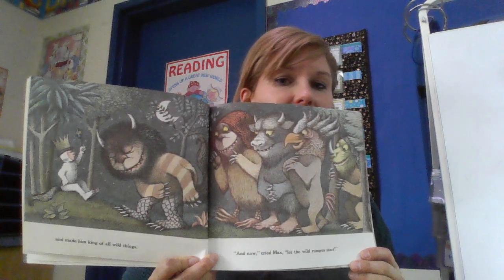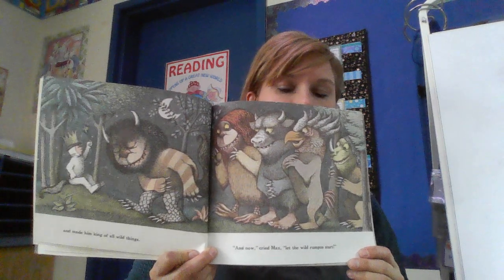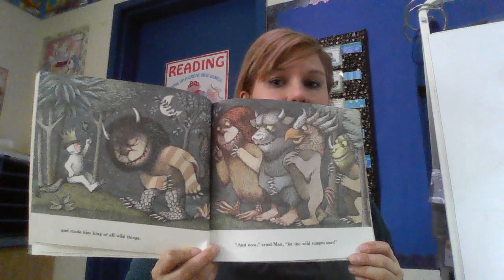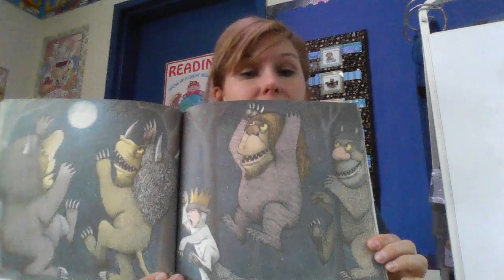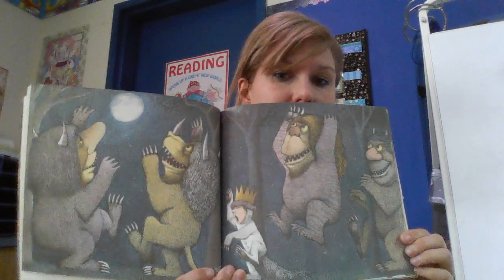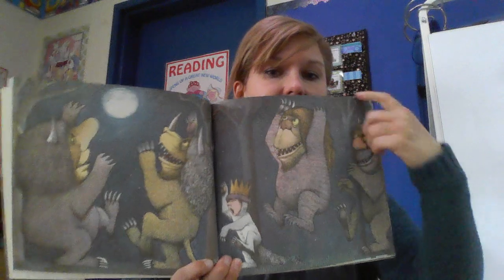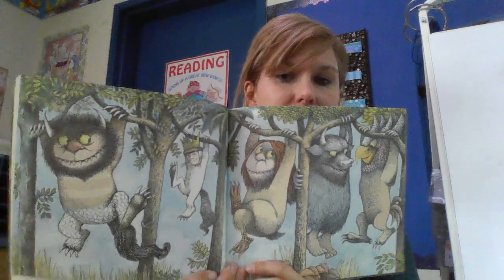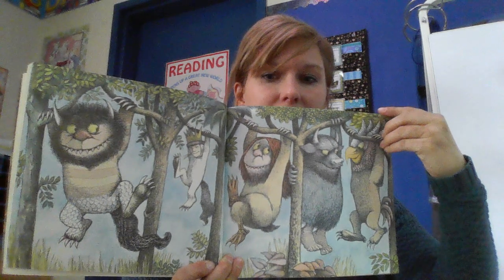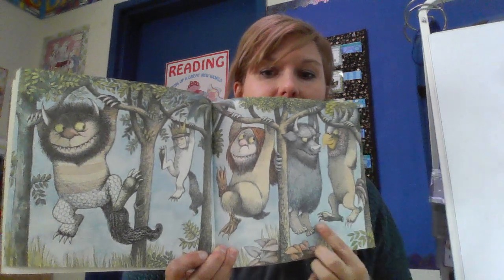And notice that they're all nice. They're happy. They're smiling. They're not scary. They're very unique creatures, though. That's why it's going to be fun for us to create our own wild things. Now they're having a wild rumpus for the night. Looks like they're singing and they're dancing. I like the guy with the human feet.